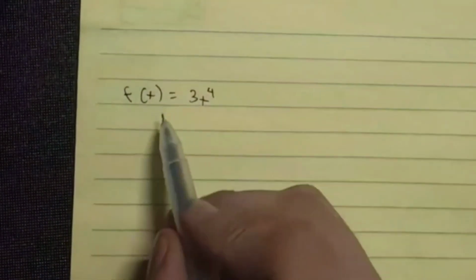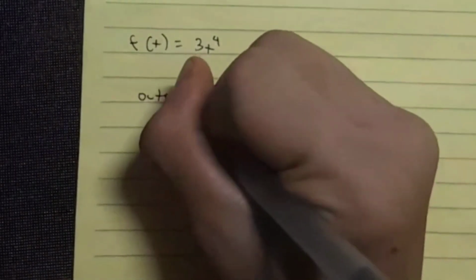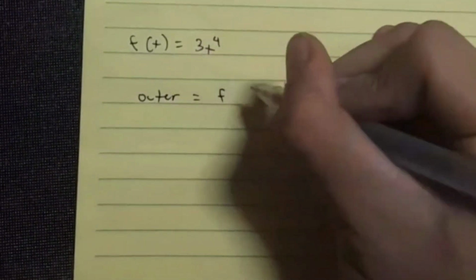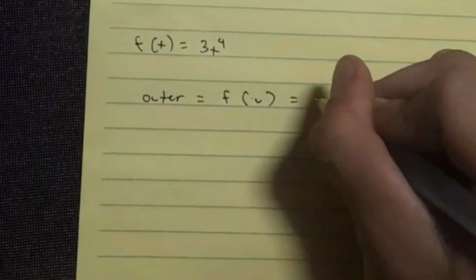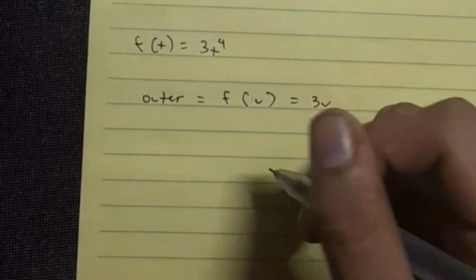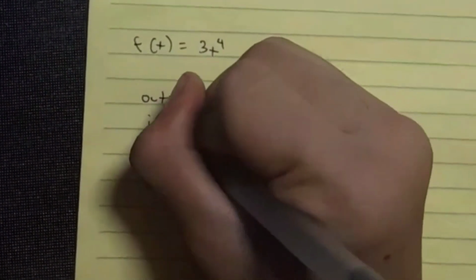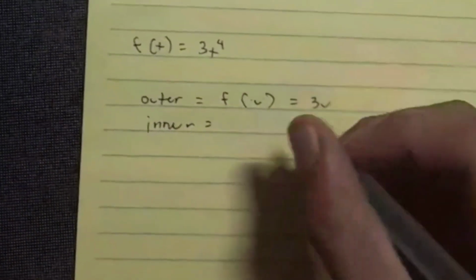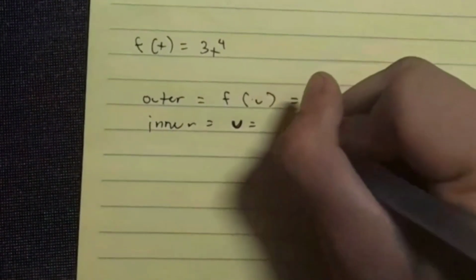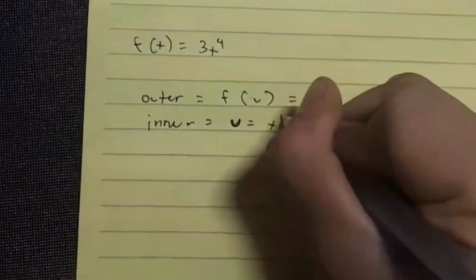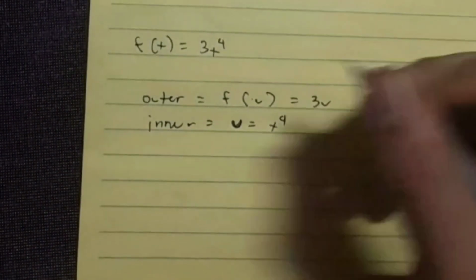So, f of x equals 3x raised to 4. Ang unang gagawin ay unahin muna, hanapin yung outer. Yung outer na is f of u equals 3u. Yung u parang pinalitan lang ng x raised to 4. Then, ayan lang. Yung inner natin is u equals x raised to 4.